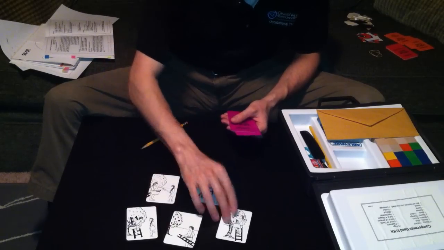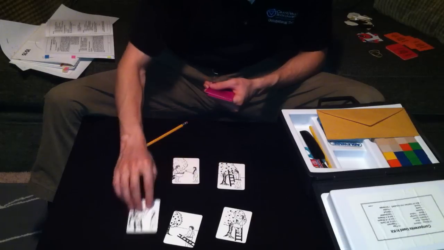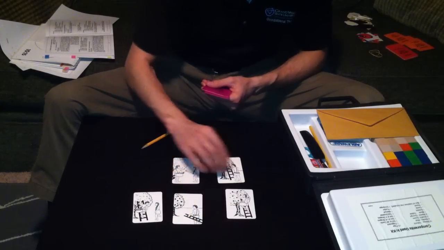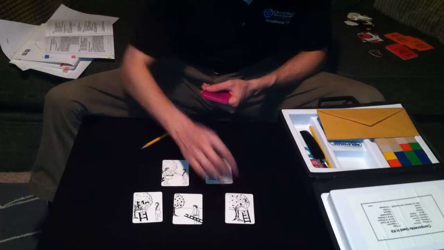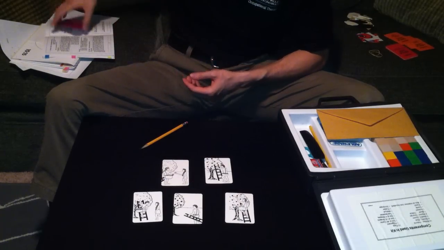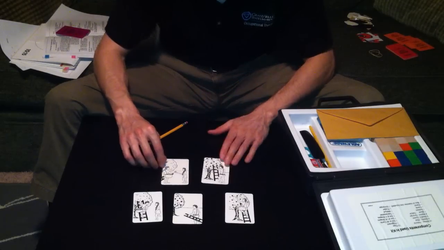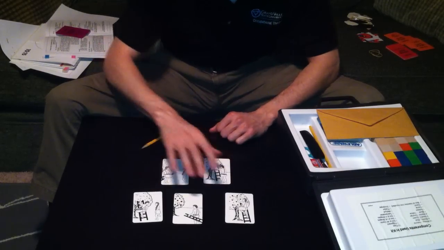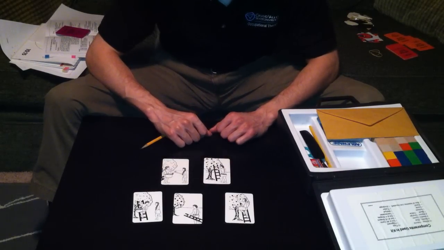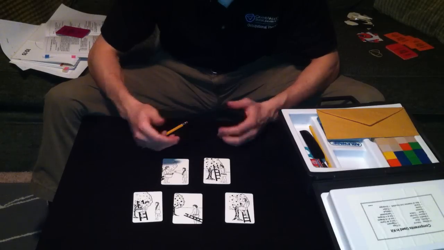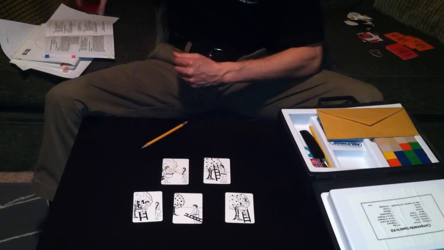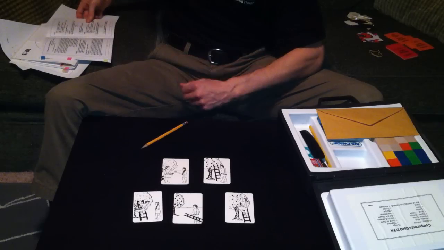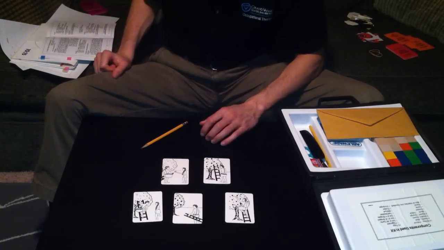So these have to be shown to the client in this order right here. And what we see, this is actually a couple of individuals picking apples from a tree. And the order that they're in, they're out of sequence. And then the client is asked to put these cards in the right sequence and then tell the story of what they're doing.